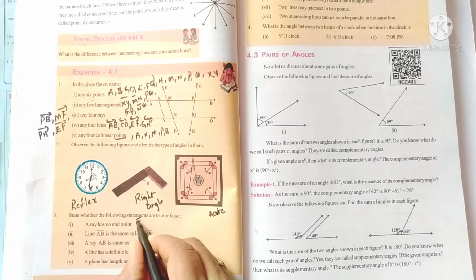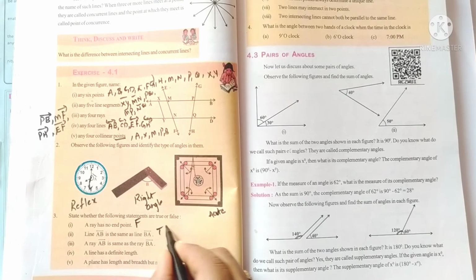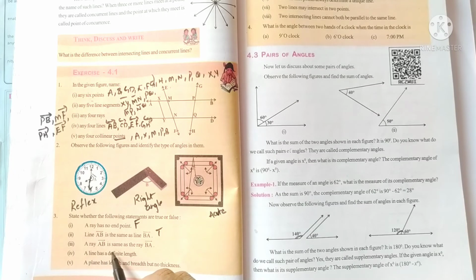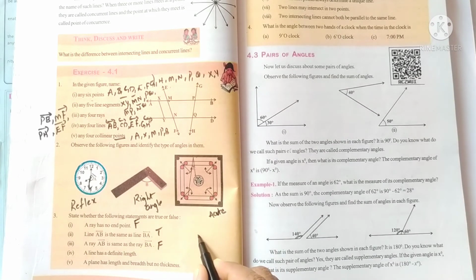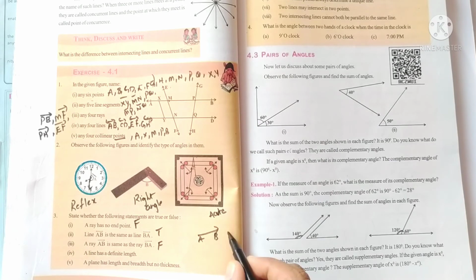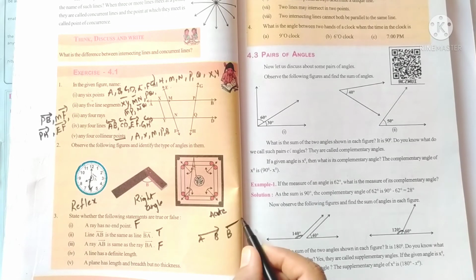Line AB is the same as line BA: yes, true. Ray AB is the same as ray BA: no, it is false. AB means it starts from A, but BA means it starts from B. So they both are not equal.